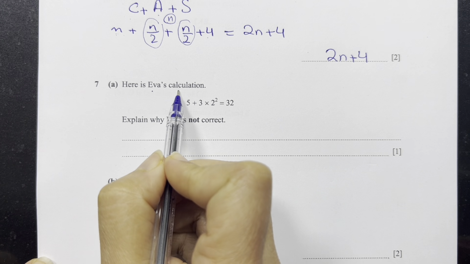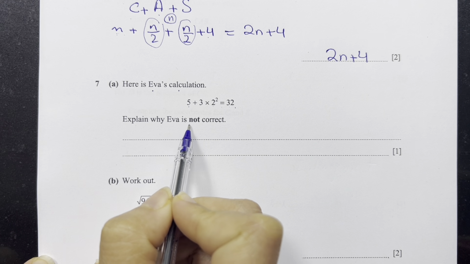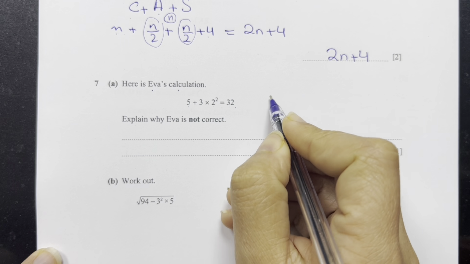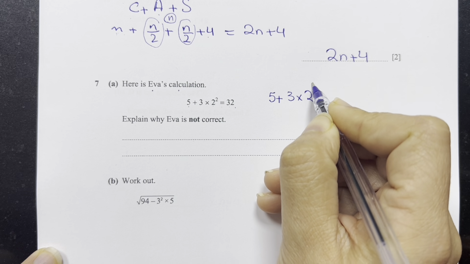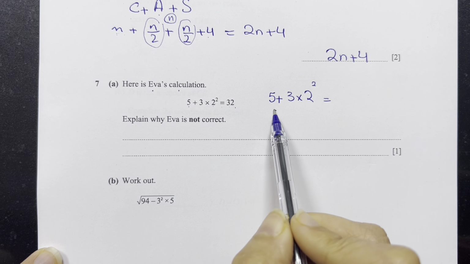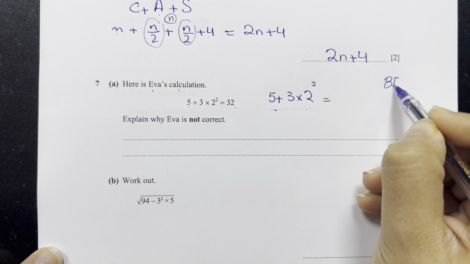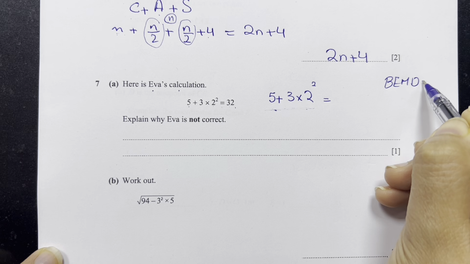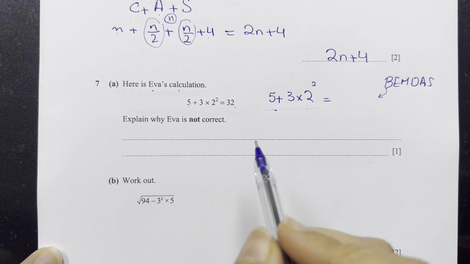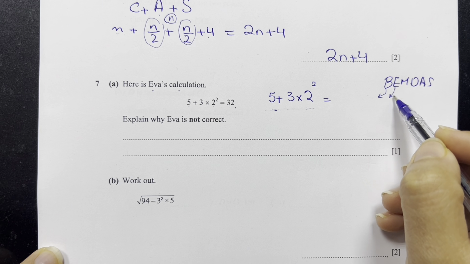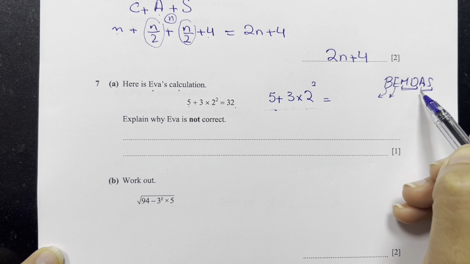Here is Eva's calculation. 5 plus 3 multiplied by 2 power 2 equals 32. Explain why Eva is not correct. So we are going to write it here: 5 plus 3 multiplied by 2 power 2 equals. As we know, we should do this by the order of operations, which is PEMDAS. What is PEMDAS or BEDMAS? Both of them are correct. B is the brackets or the parentheses. If we have brackets, we should work them out first, then the exponent, then multiplication and division in the same order, then adding and subtracting in the same order.